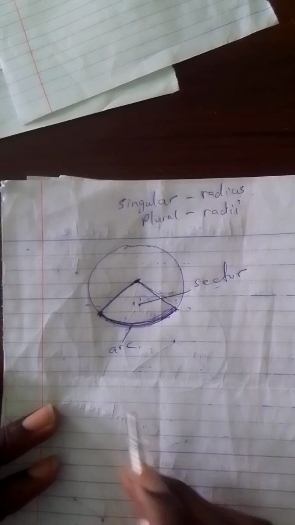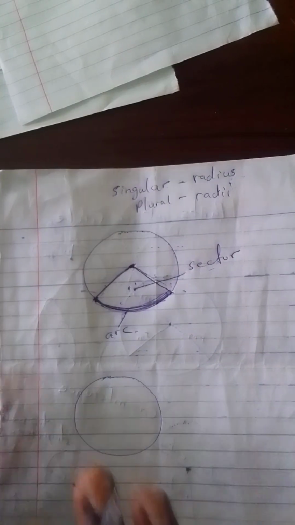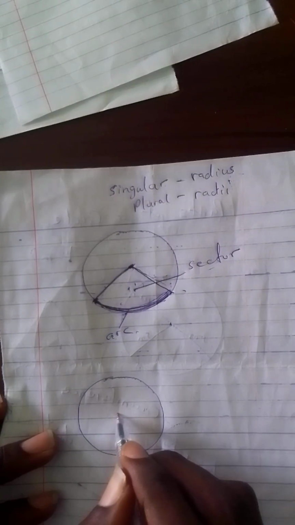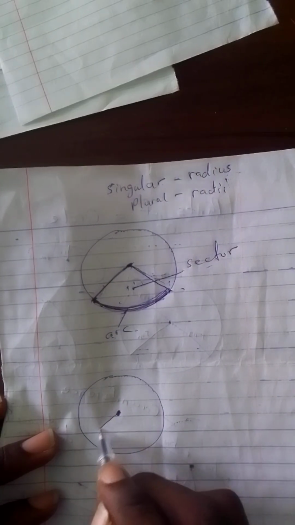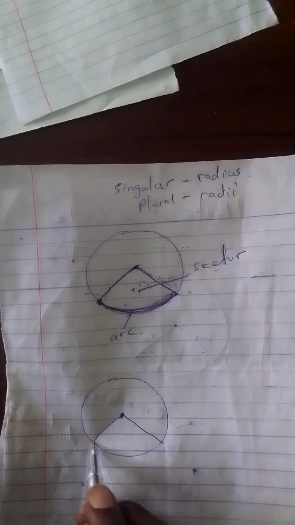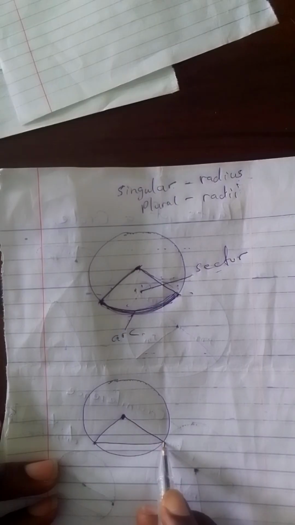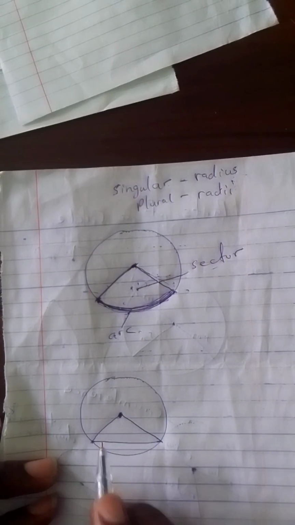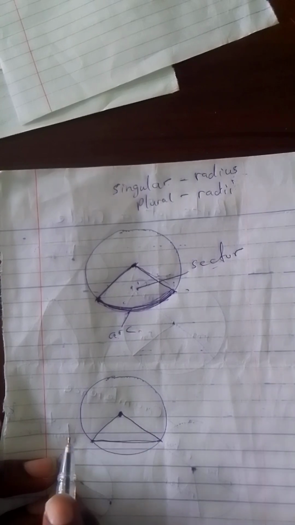Then, let me draw that circle again to show this part of a circle. You have a center, right? Now you draw two radii. Then you have a chord. Remember what a chord is? A line moving from one point of the circumference to another point on the circumference. It's called a chord. Are you following now? So this is a chord here, and these are two radii.